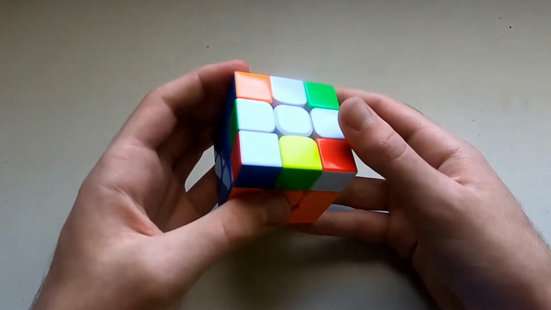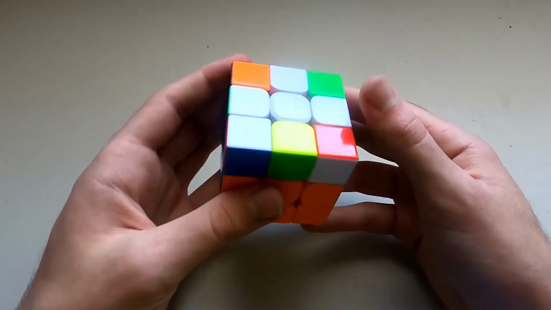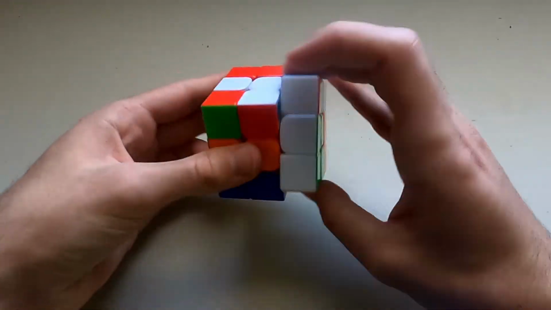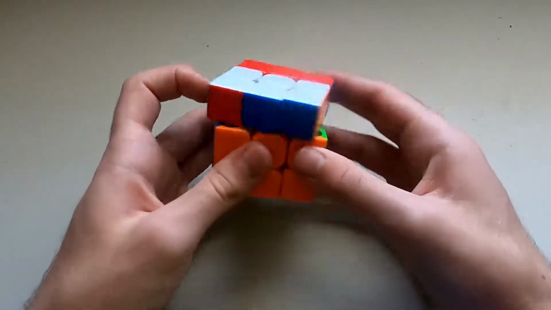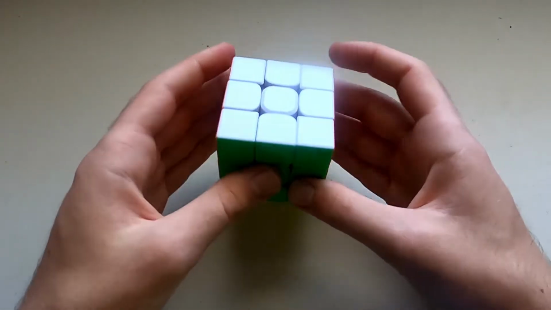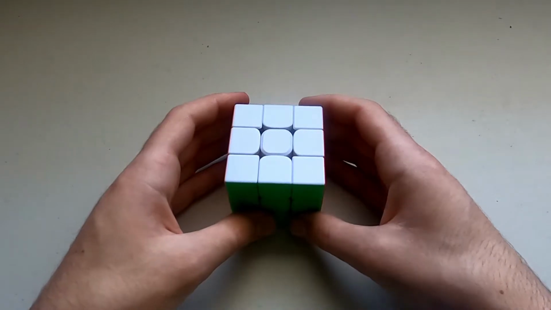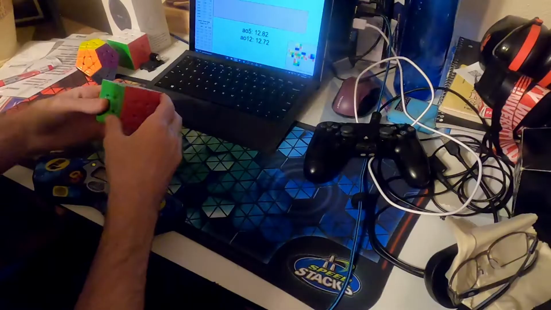This is diag soon, which is one of the few cases that's different from COLL. DL goes like this. And then we have L5EP. And that solve was 51 moves. So here's the next one.